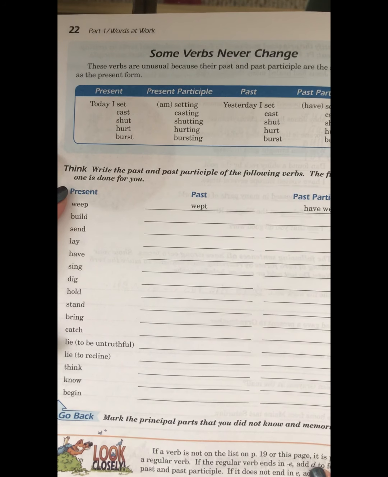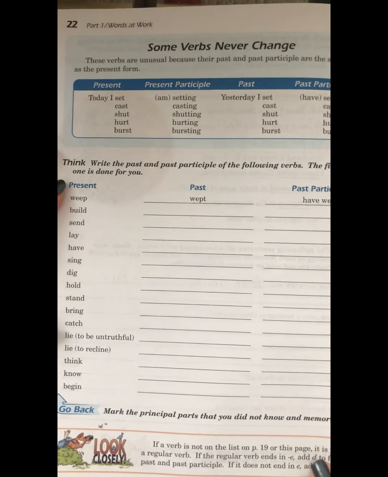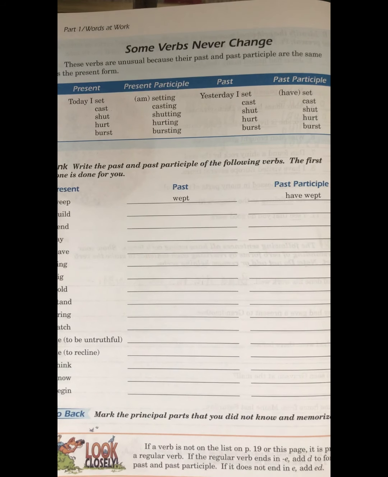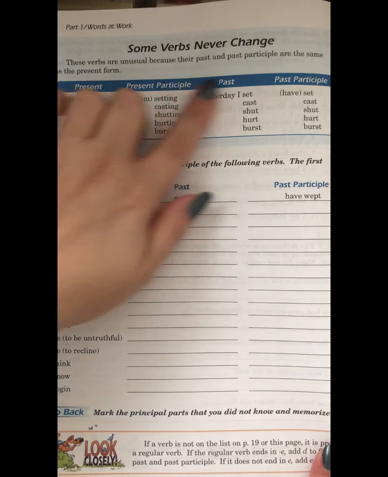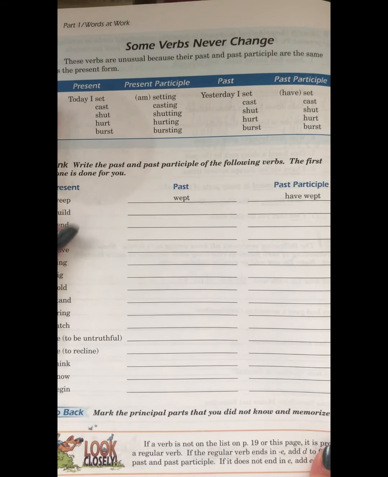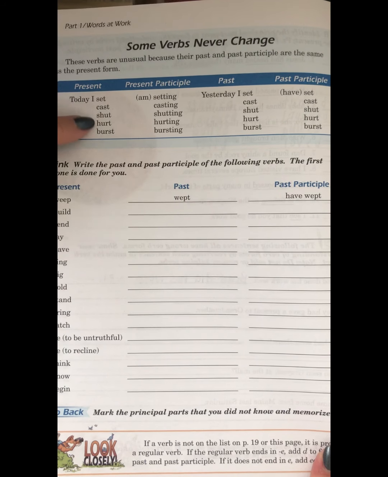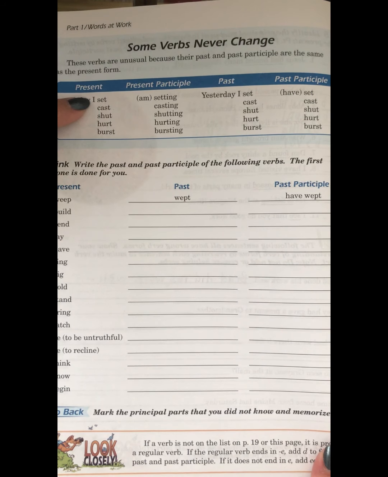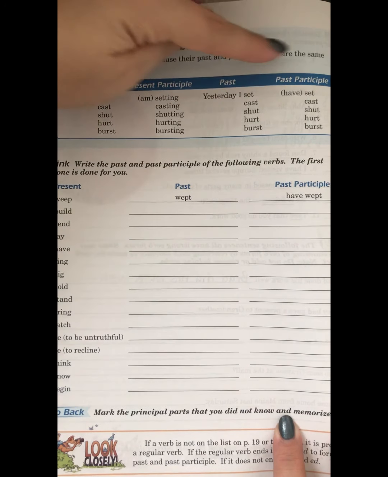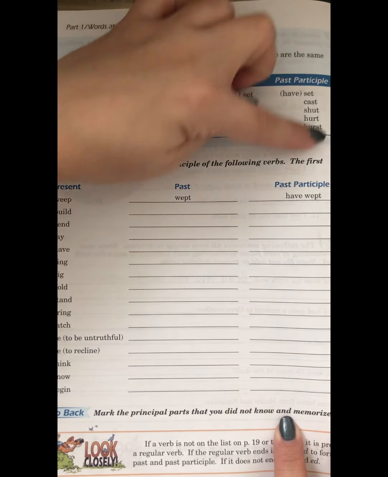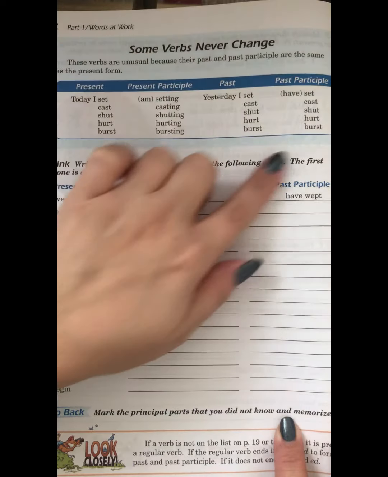So here for our language arts assignment for Wednesday, page 22, we're going to do an assignment called Some Verbs Never Change, and then continue to practice our past and past participle. So this page is a little bit easier than our previous pages. So first of all, this little box right here is going to give you a few examples of some verbs that are the same when present, and then when past and past participle, they keep the same spelling.